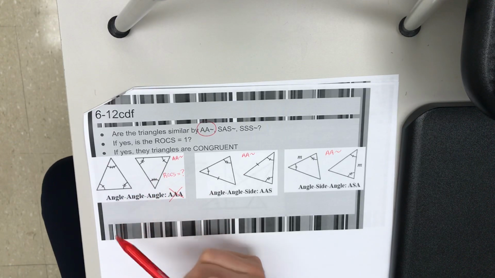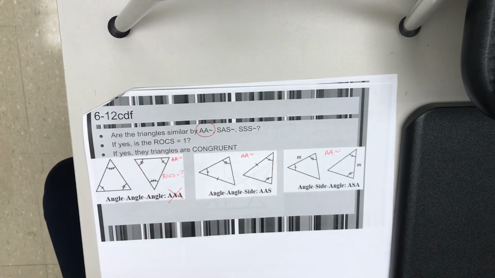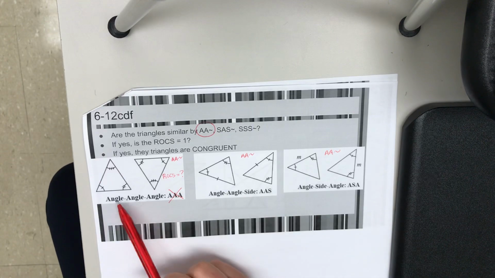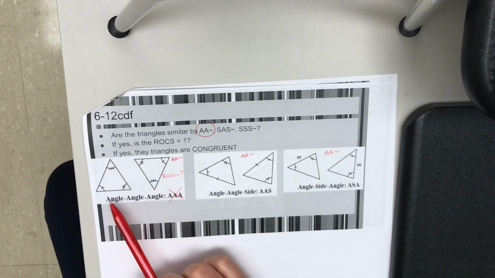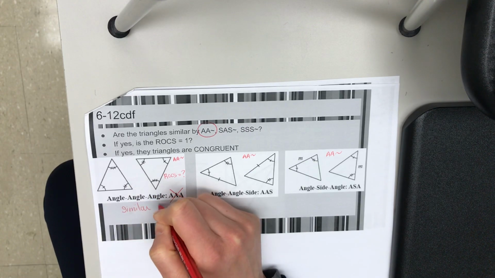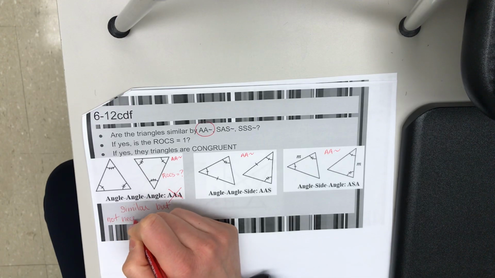Think about our dilations. If I have three angles that are exactly the same in two triangles, I could dilate, make one bigger, make one smaller, and they would not be congruent. They would be similar, but not necessarily congruent.